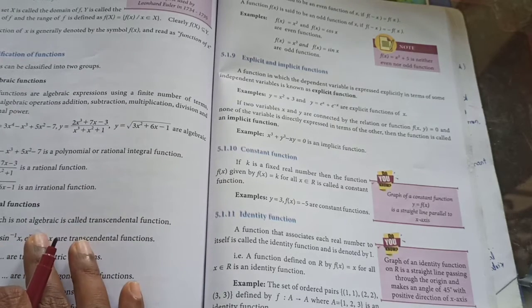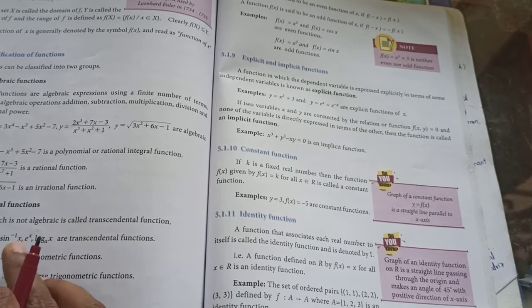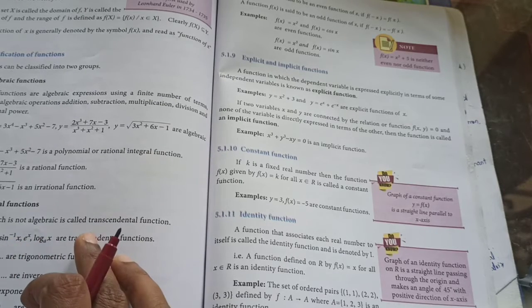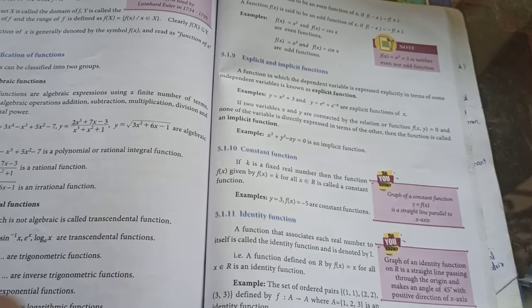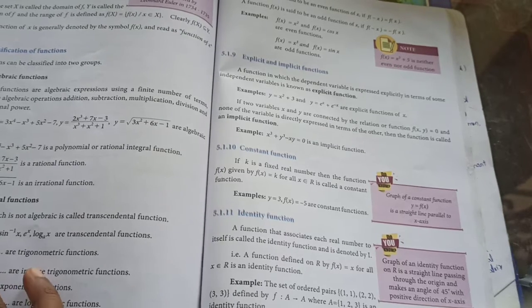Then the next one is the transcendental function. What do you mean by a transcendental function? A function which is not algebraic. If it is not algebraic, we call it transcendental. Some examples given are trigonometric function, inverse trigonometric function, exponential function, and logarithmic function. All these functions are transcendental functions.